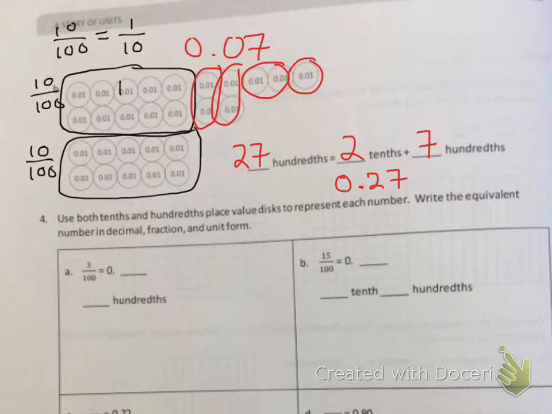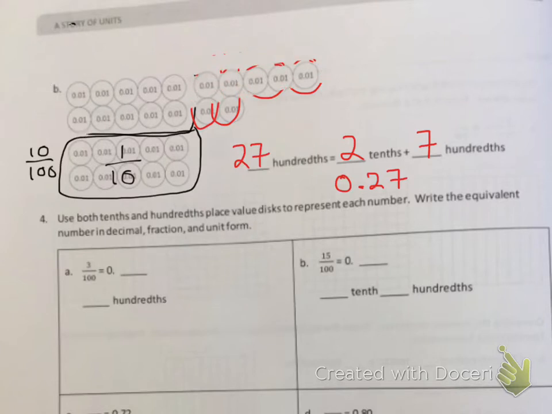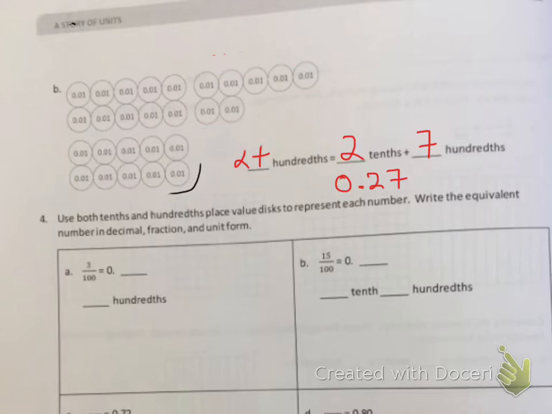So here, this equals 1/10, and this equals 1/10. We have 10 hundredths. All right, let's go on to let's try these bottom two. So let's erase this. Let's move on, and let's focus on the bottom portion of these problems today.